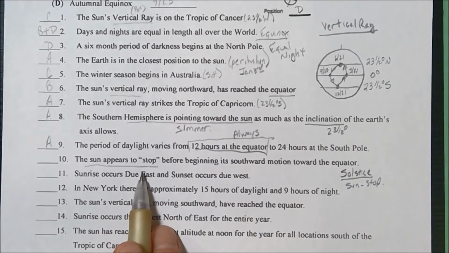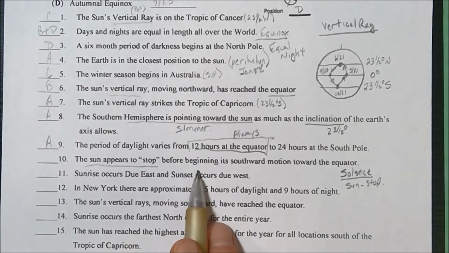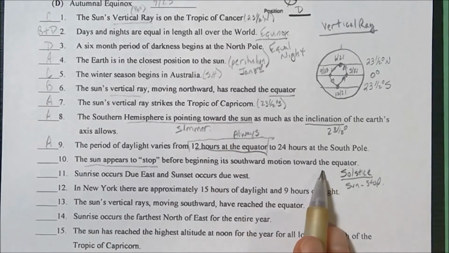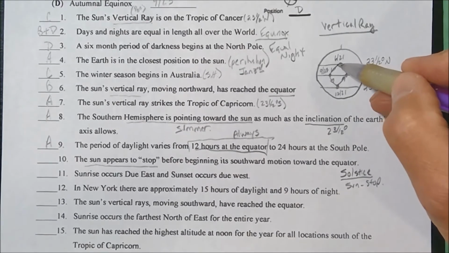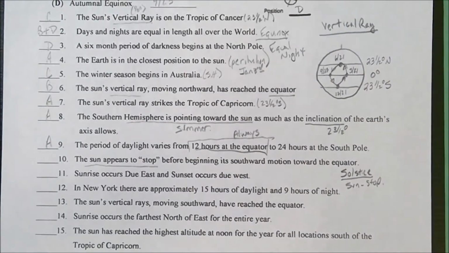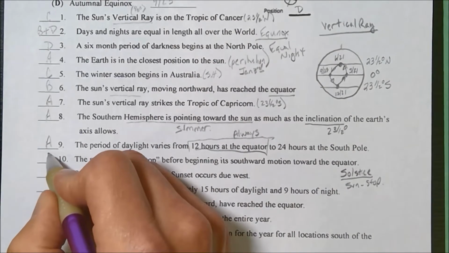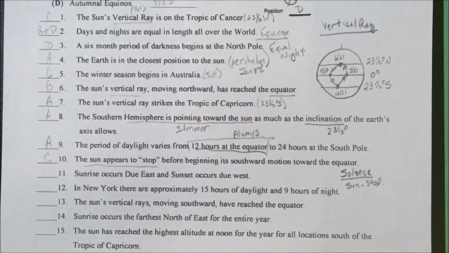Now, it's a solstice. The sun appears to stop before beginning its southward motion towards the equator. That means it's got to be on June 21st and start to move down. So this is our summer, and that's going to be position C.